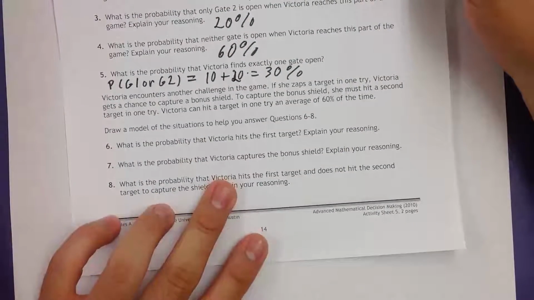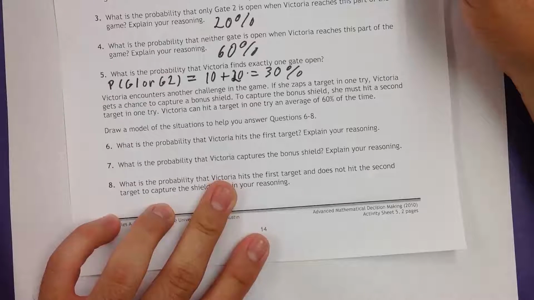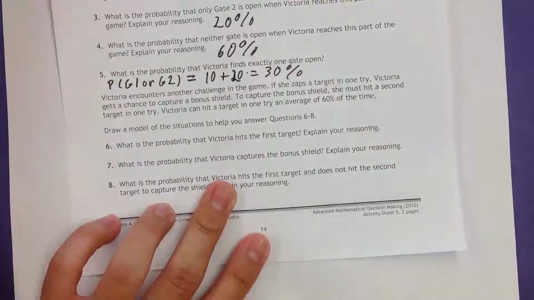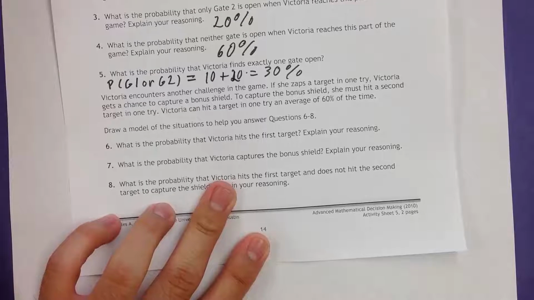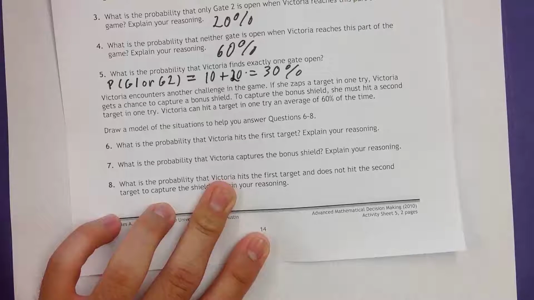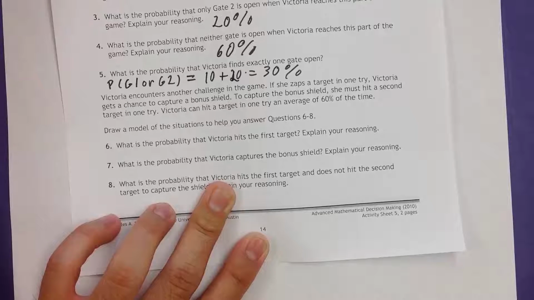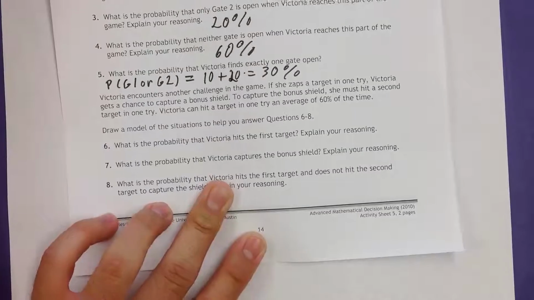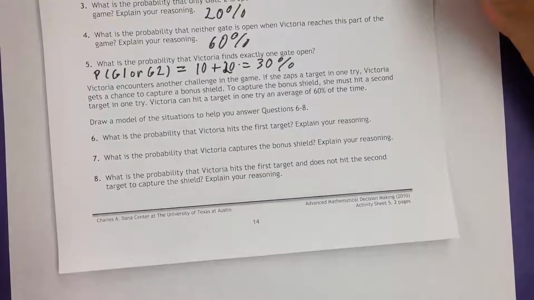If she zaps a target in one try, Victoria gets a chance to capture a bonus shield.